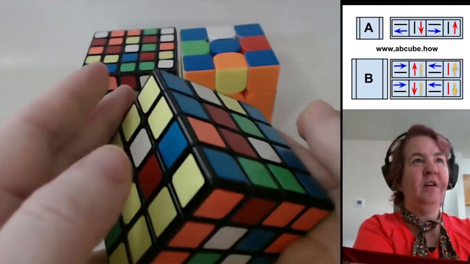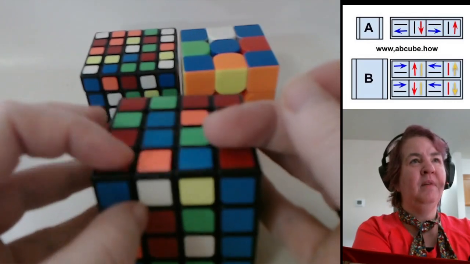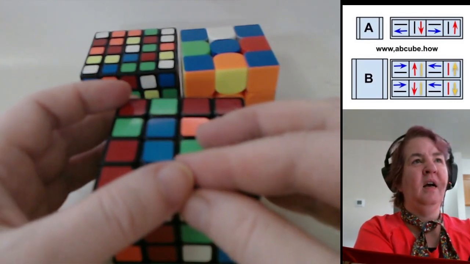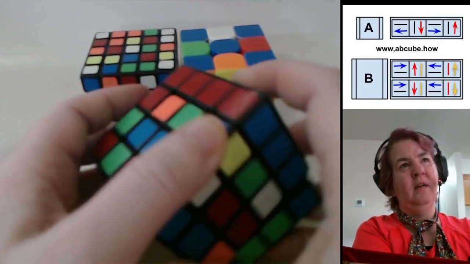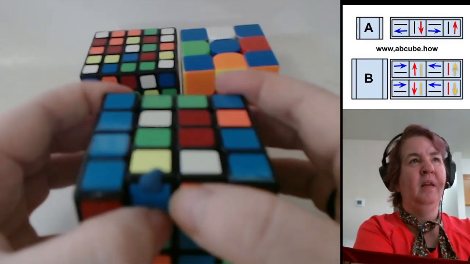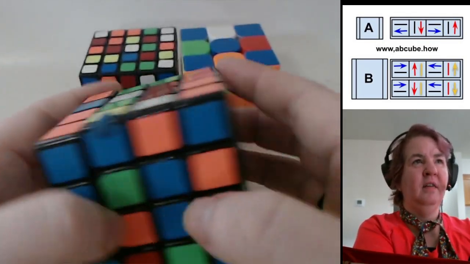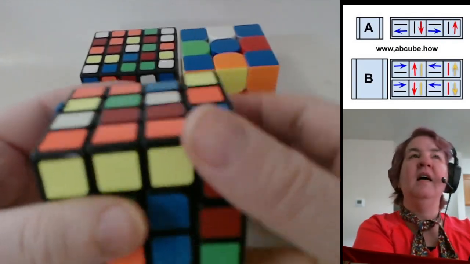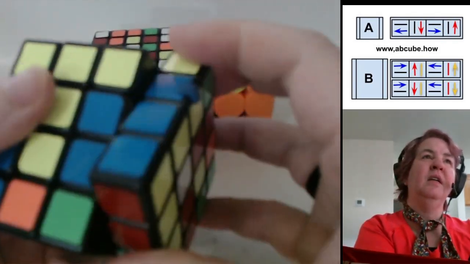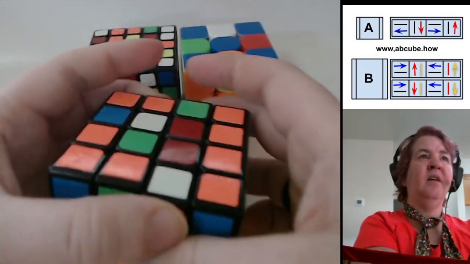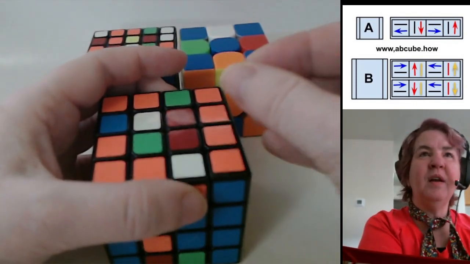Okay, so yellow and white are left and right. There's one. No, none here, none here. Here's one. On top, corners match the front. It's going in this direction. Up, up, down, down.